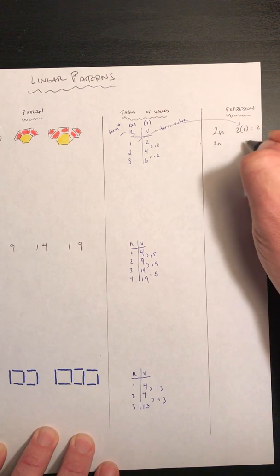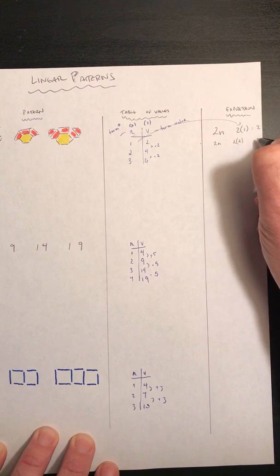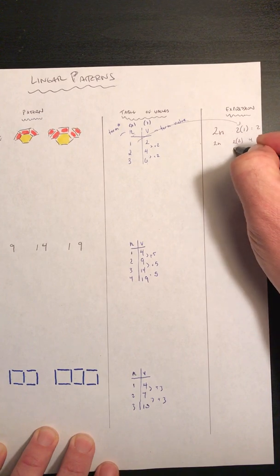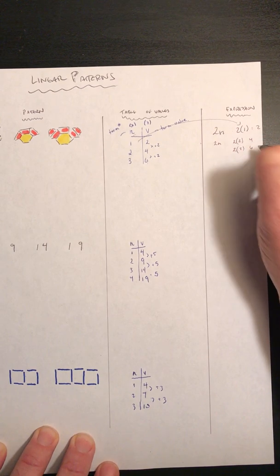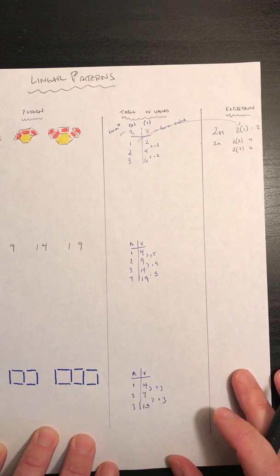2n would be 4. So that looks like it works in terms of an expression: 2 times a number.